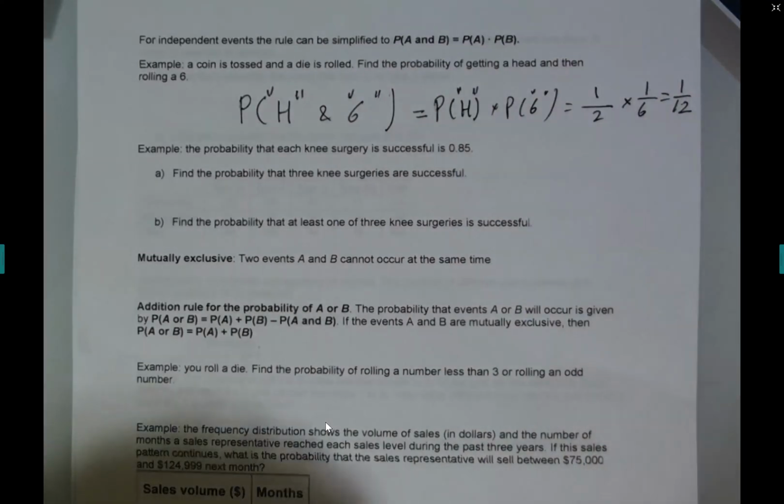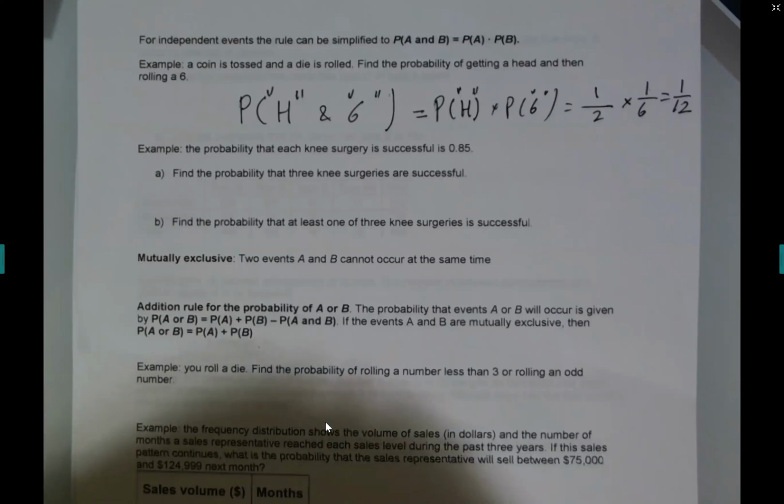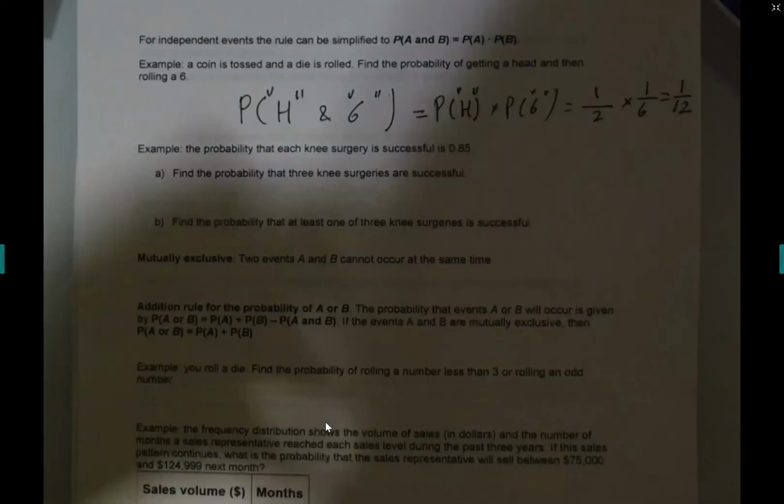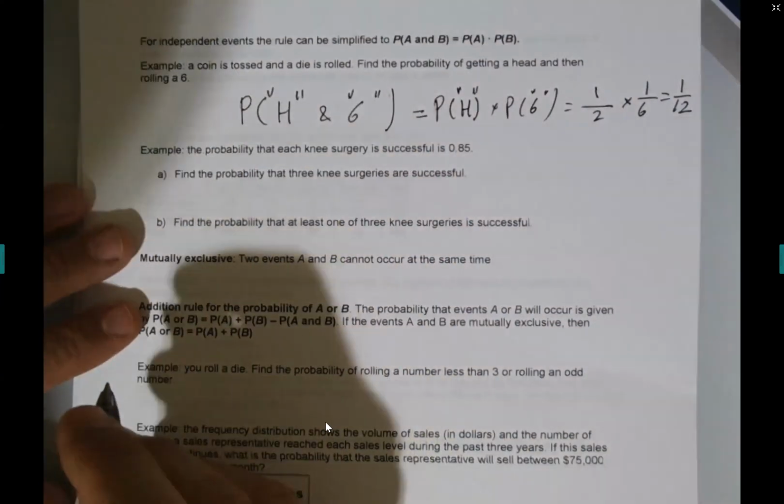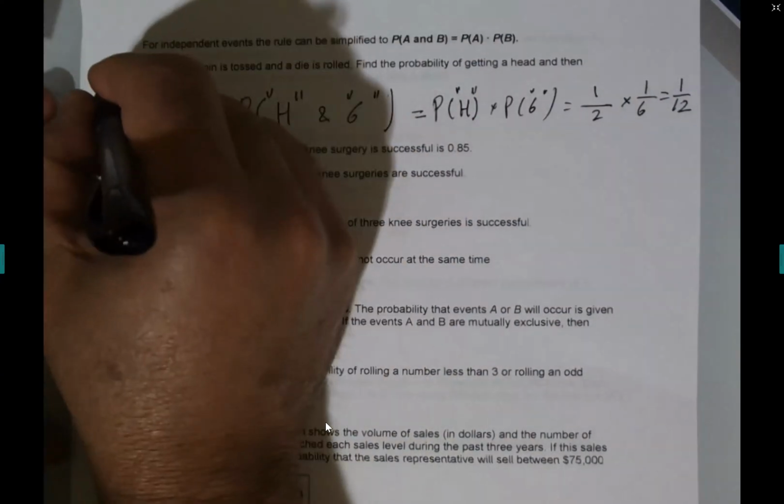Now, another student could tell me, I want to do it this way. I want to list all the outcomes and see how many outcomes will give me a head and 6. You could have done it this way, guys. Watch. You list the outcomes.